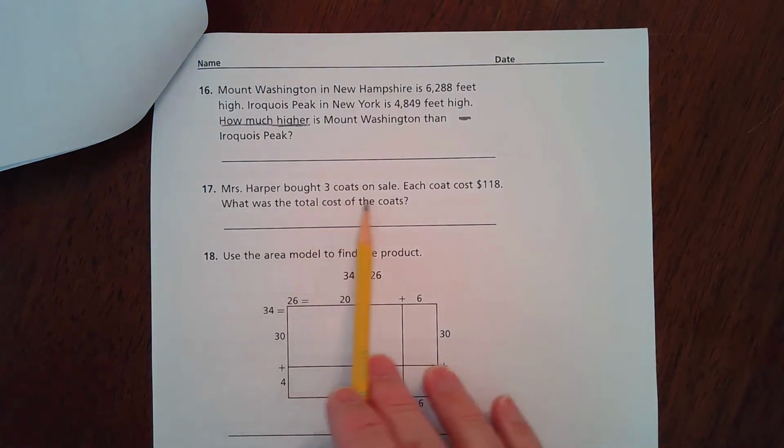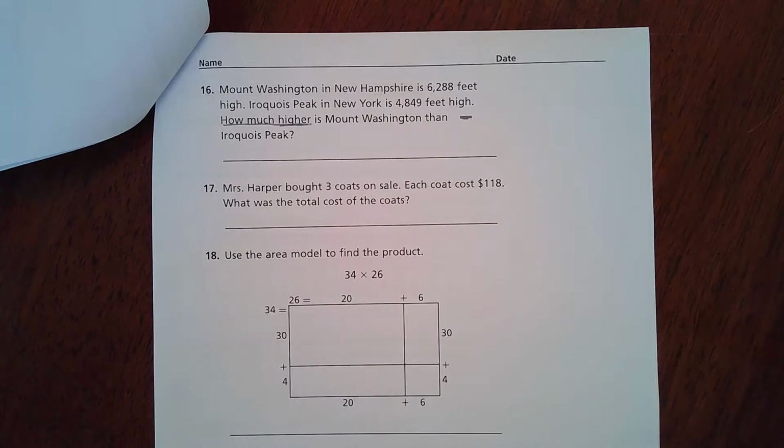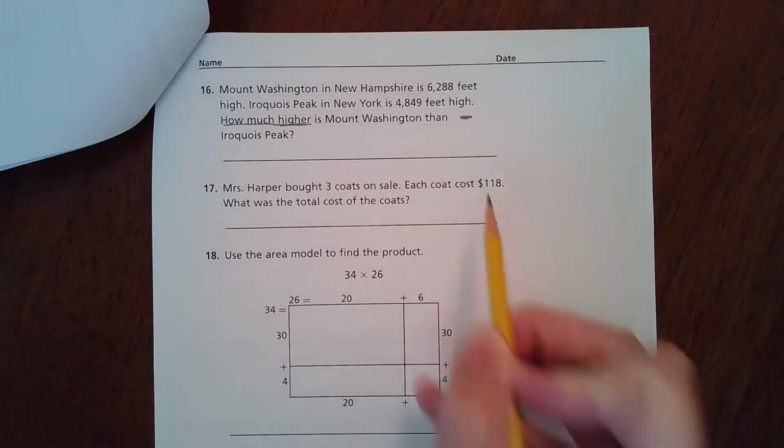Harper bought 3 coats on sale. Each coat cost $118, total cost of the coats. So yeah, it's going to be either adding 3 of those coats or multiplying.